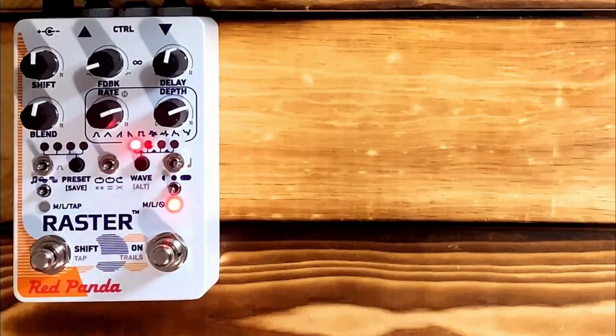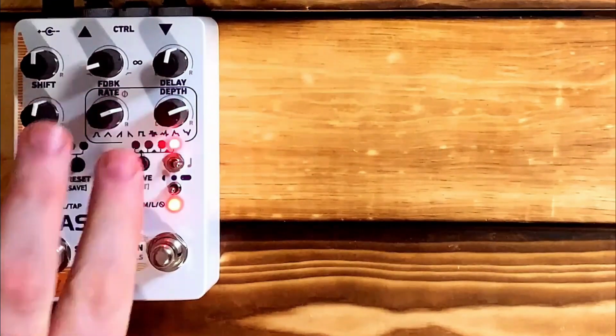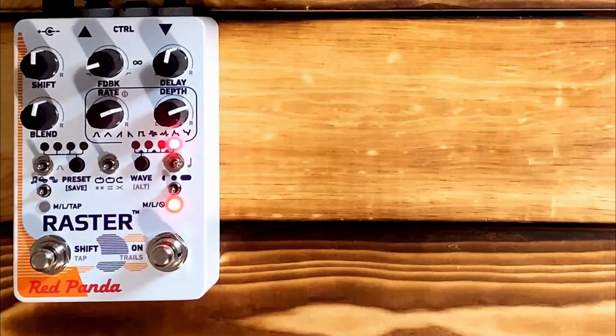So let's go through the wave shape options. The first one is sine wave. The second is triangle. The third is sawtooth. The fourth is reverse sawtooth. The fifth is square. The sixth is random step. And the seventh is random slope. This is envelope down. This is envelope up.